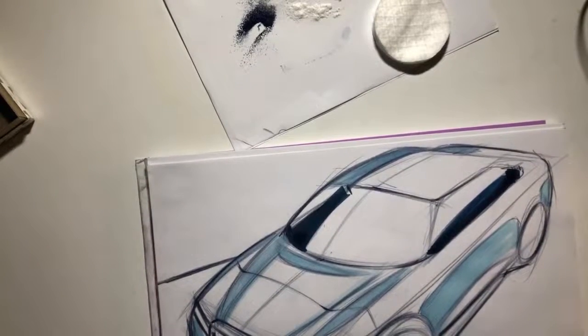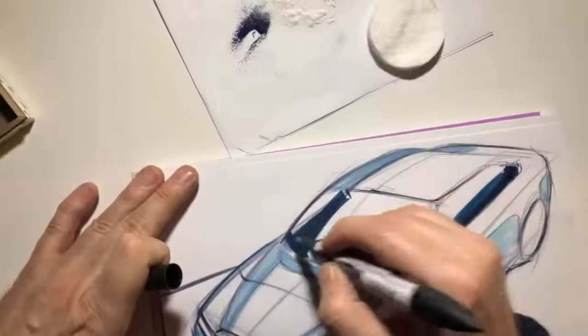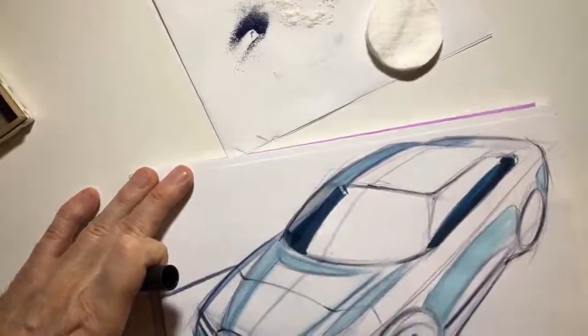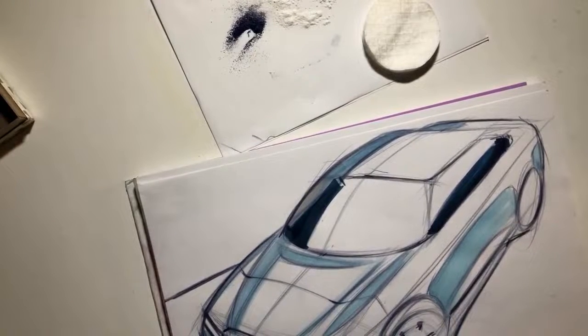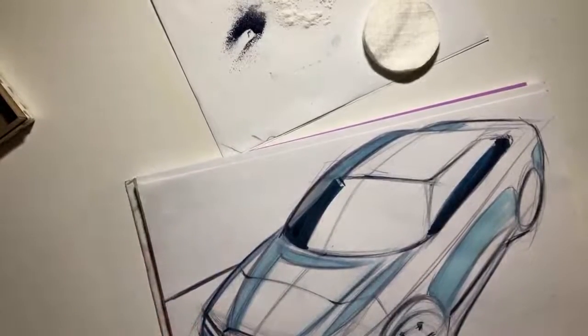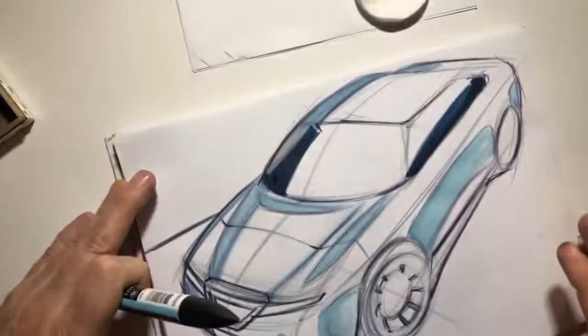Then I use a kind of gray to complete the glass here. You see? Then, now I wait for it to dry, okay? It's important, because otherwise I'm going to make a mess, and I don't want to make a mess.